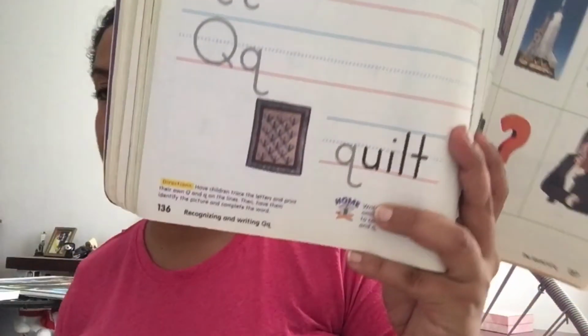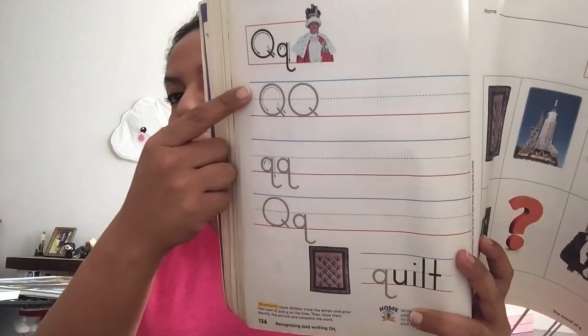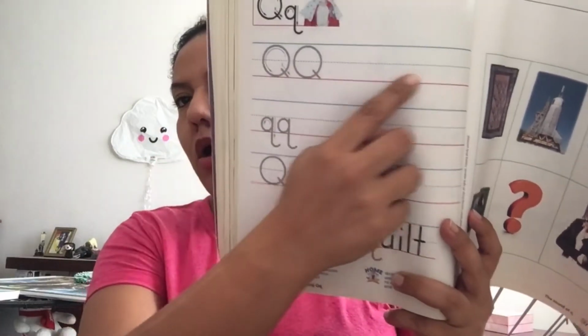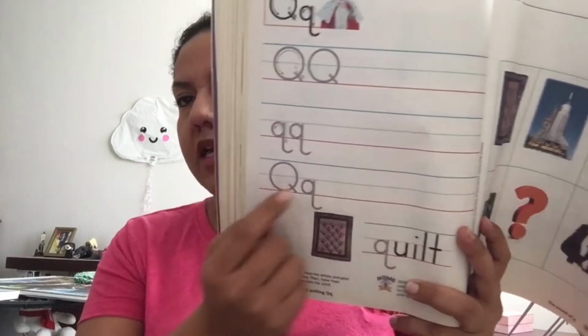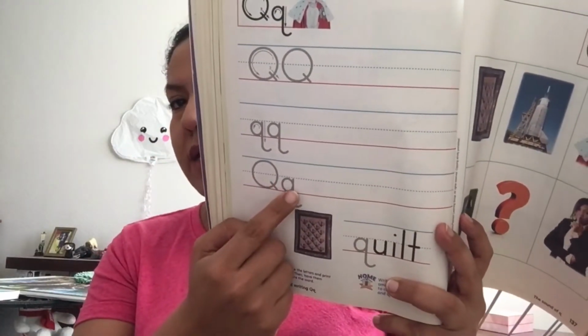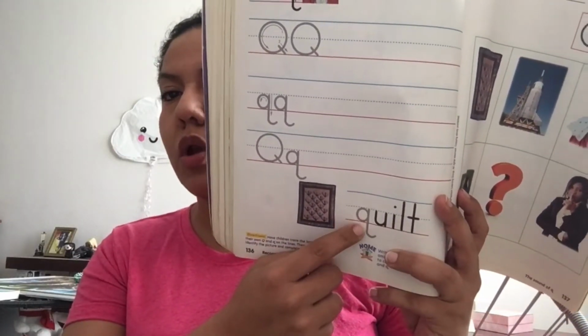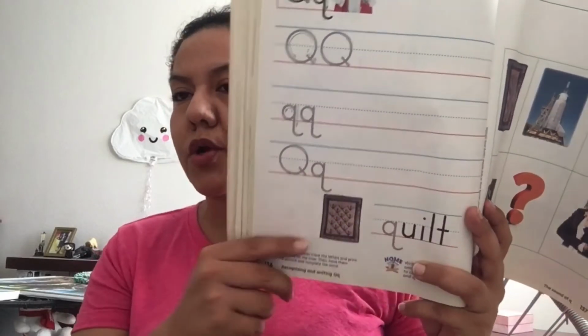And now we'll go to page 136. Here, remember, you have to trace the letter Q, uppercase and lowercase. Here, uppercase, lowercase, and both uppercase and lowercase. And here you have to trace the Q lowercase to complete the word quilt.